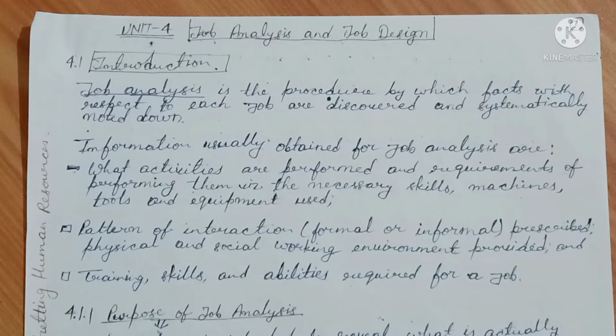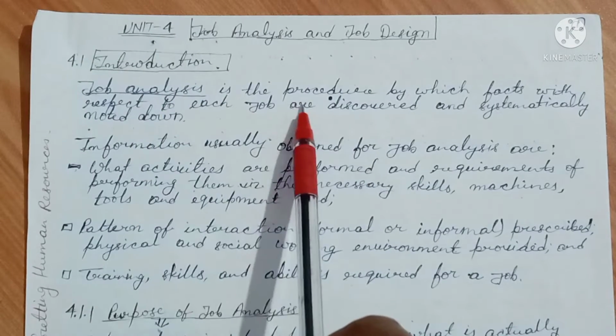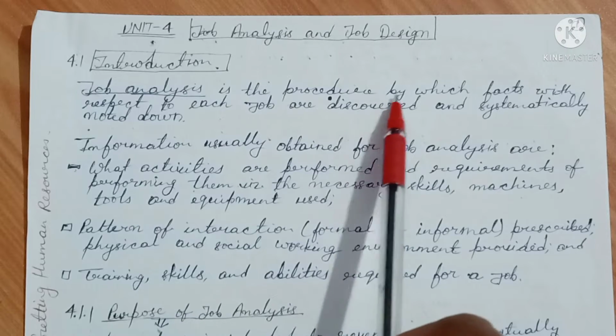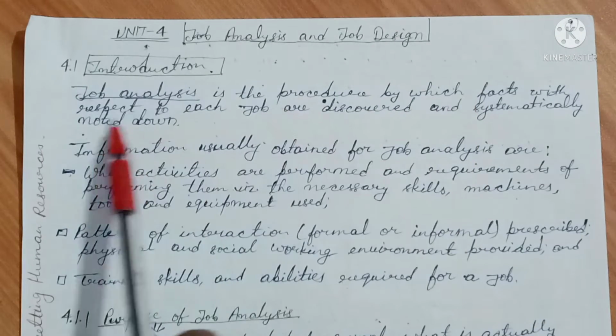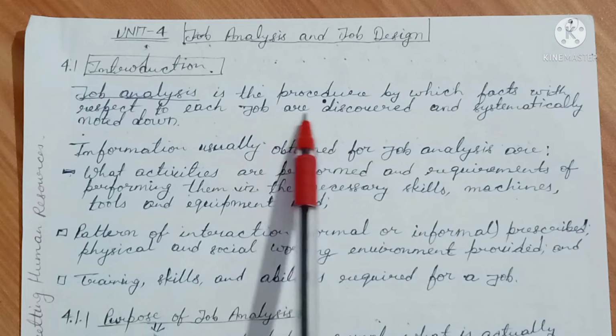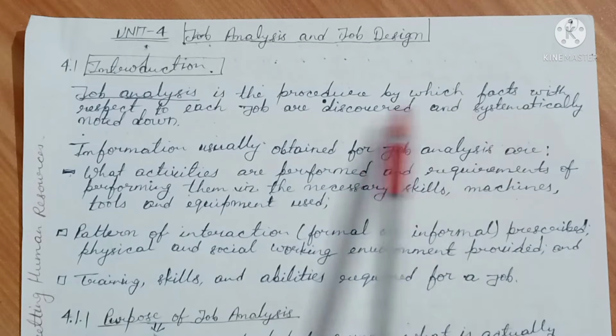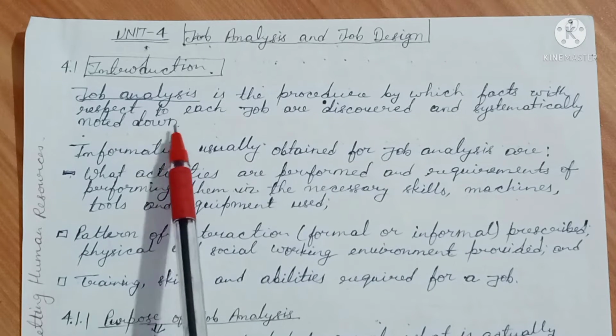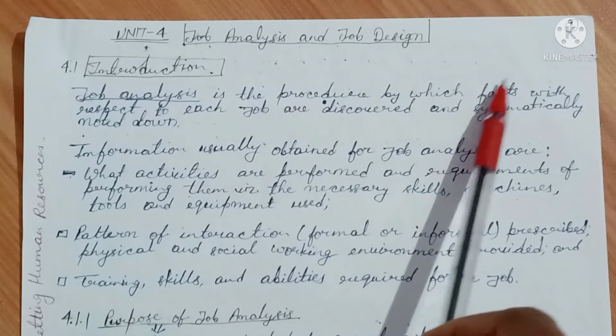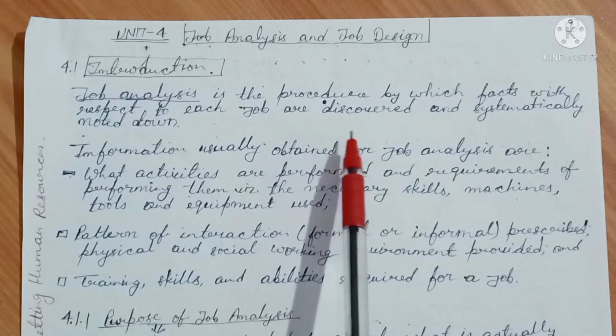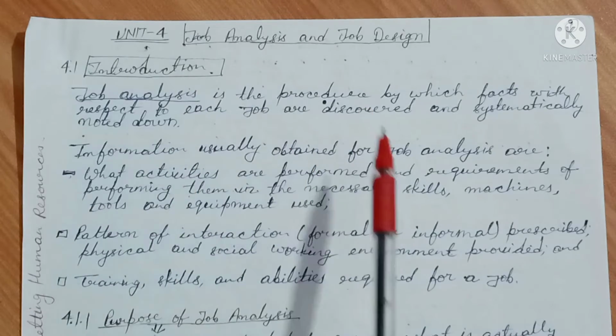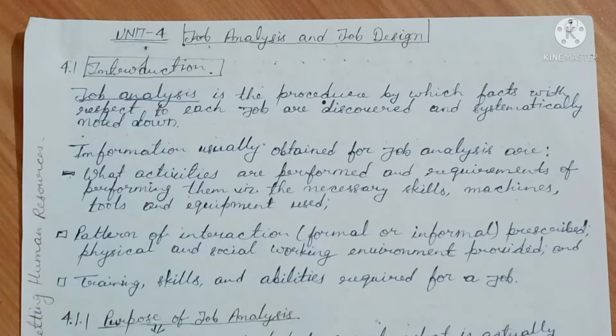What is job analysis? As you can see on your screen, it is written: job analysis is the procedure by which facts with respect to each job are discovered and systematically noted down. Whatever facts with respect to a job are there, those facts are discovered and noted down in the process of job analysis.